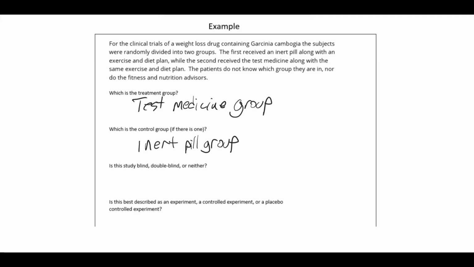Blind, double blind, or neither. Blind is when the people being studied do not know which group they're in. Double blind is when the people giving the medicine and the people being studied do not know. That's what we have in this case, a double blind experiment or double blind study.